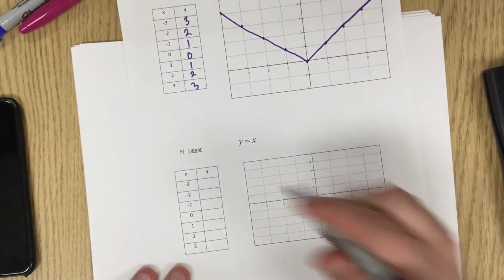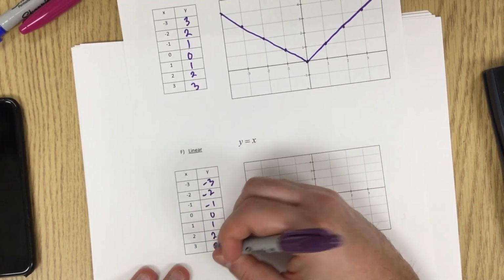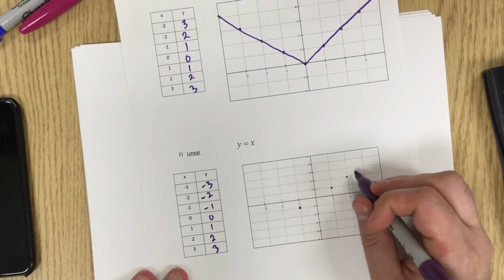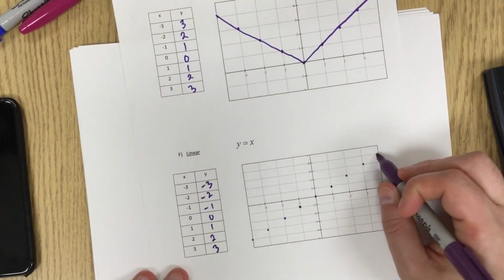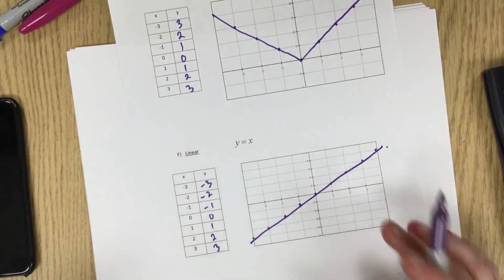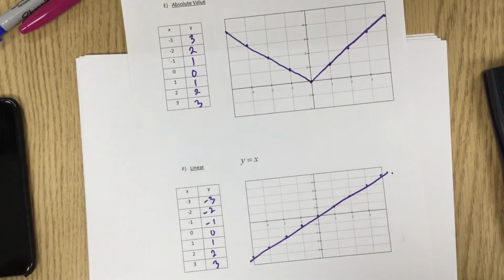The last one's y equals x. They're just equal to each other. Negative 1, 0, 1, 2, 3. And you should probably know what that looks like already. That's just a line. And so those 6 graphs are going to be our base graphs, and we're going to be transforming those graphs.